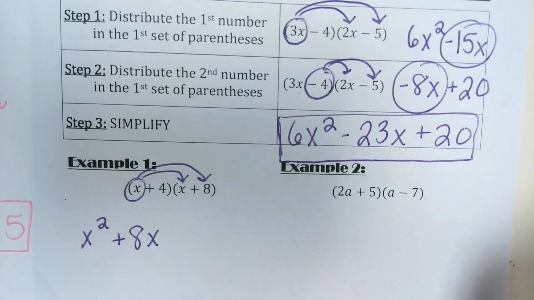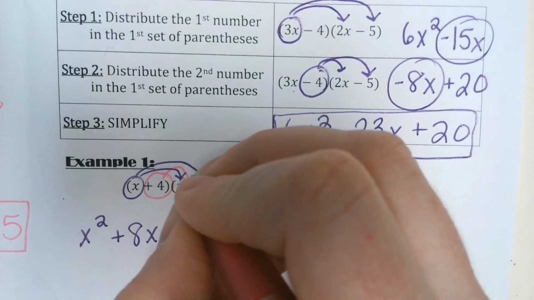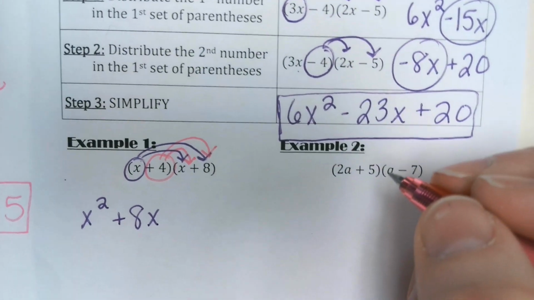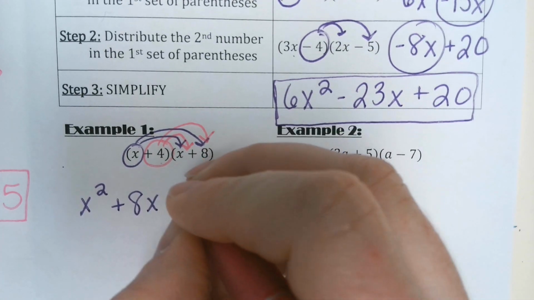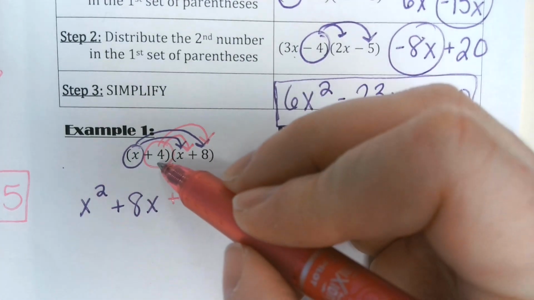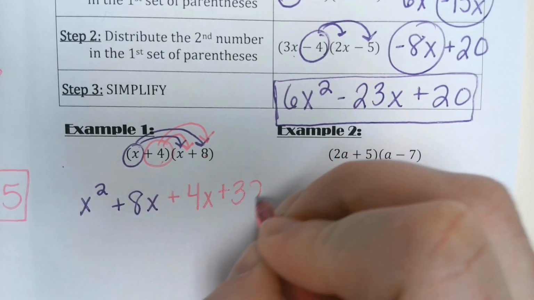Then we distribute, I'm going to change my pen, positive 4 to x and to 8. See, I'm double distributing. 4 times x is 4x. And then 4 times 8 is 32.